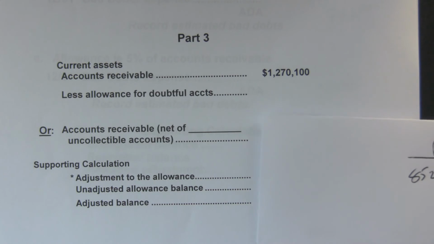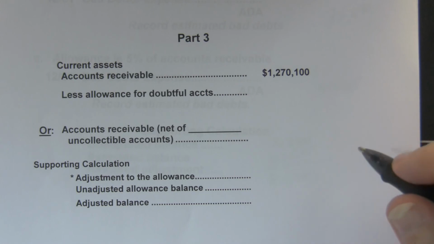That's 5% of accounts receivable. We had a debit balance, so we have to subtract that. So when we subtract the debit balance from the 85,230, we come up with 63,505, and we record it the same way.